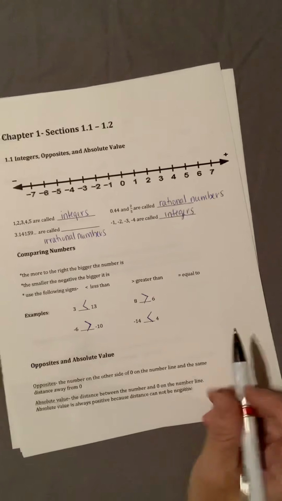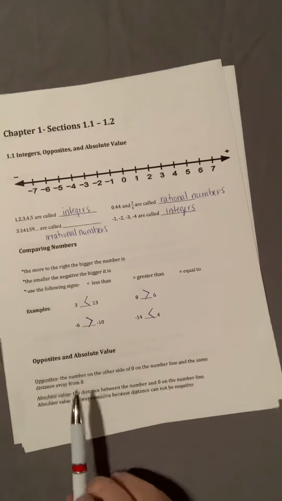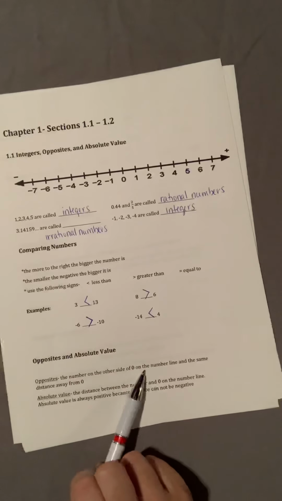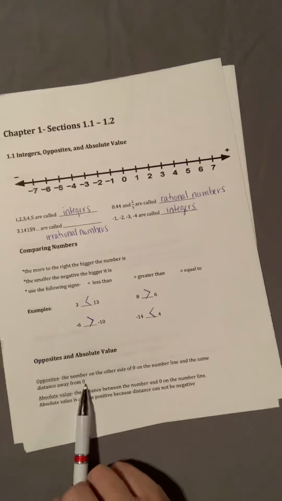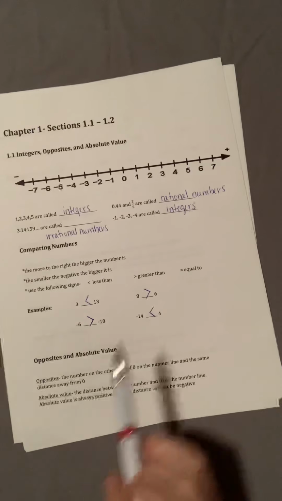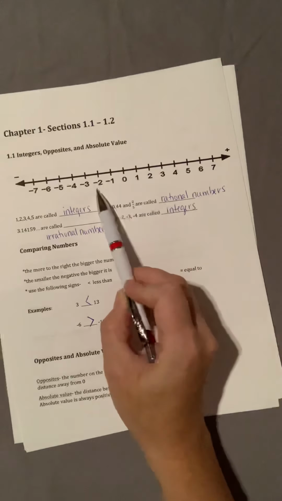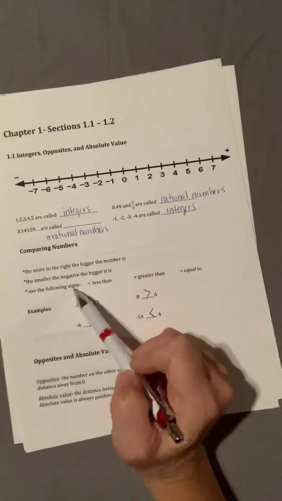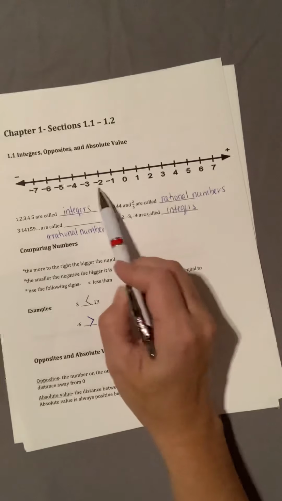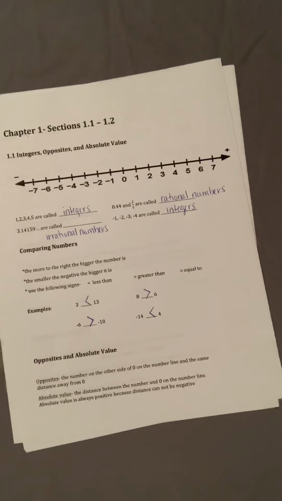Some more definitions for you. Opposites. The number on the other side of 0 on the number line that's the same distance away from 0, those two numbers are opposites. For instance, 2 and -2 are opposites because that's 2 to the right, 2 to the left. 4 to the right, 4 to the left. 4 and -4 are opposites.